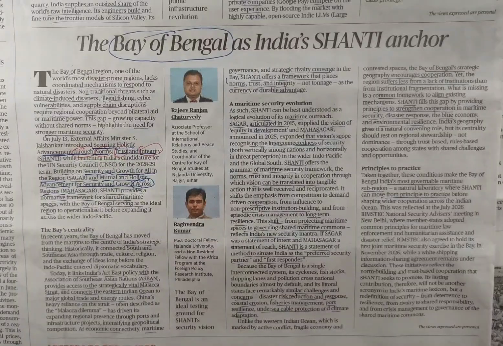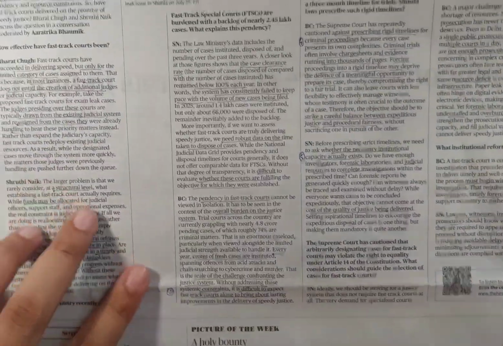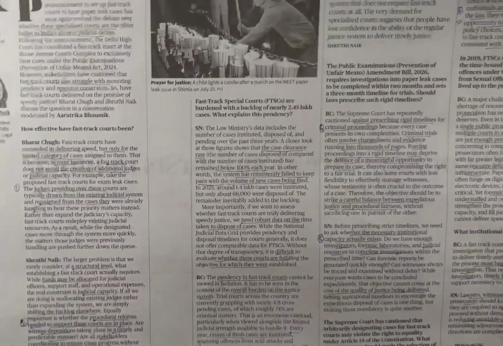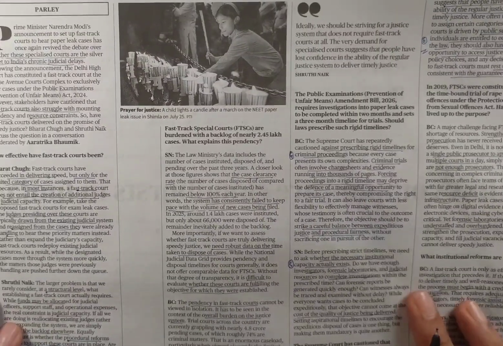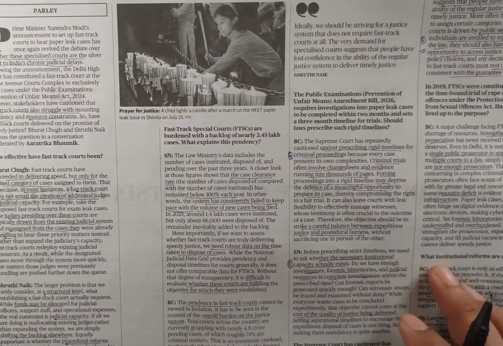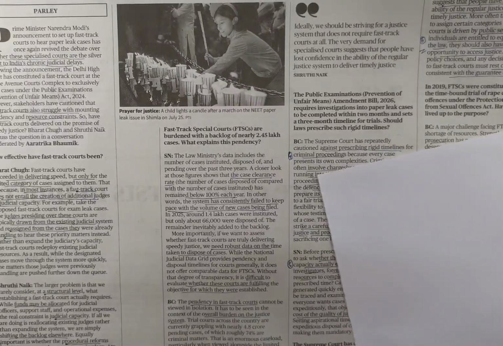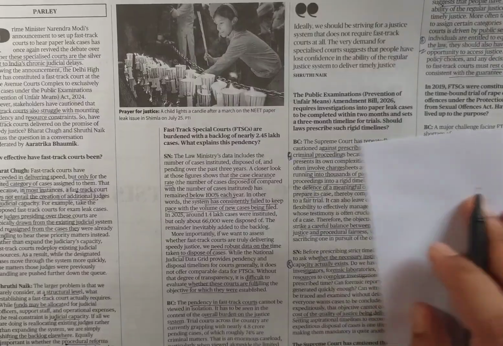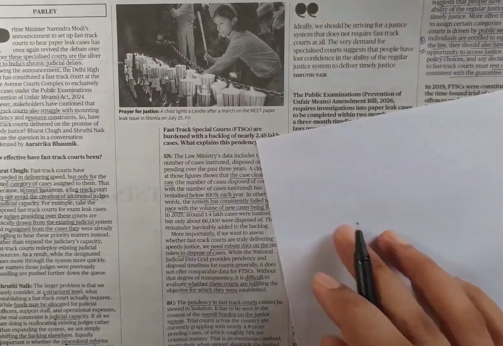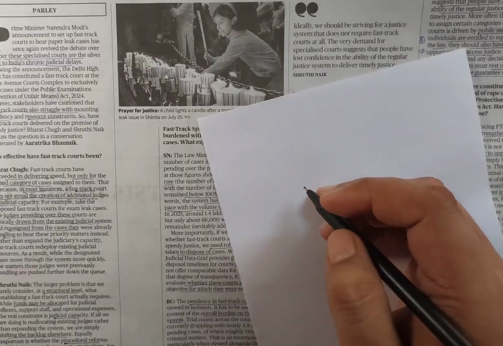Now we'll move to our next article. This article is not a very simple article. It relates to the fast track courts being set up for the speedy trial of cases related to paper leaks. This is a kind of Parley interview oriented article, but I have identified certain core issues, core concerns, core points that you can use in your answer writing.